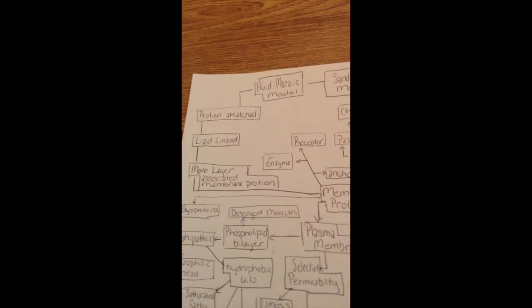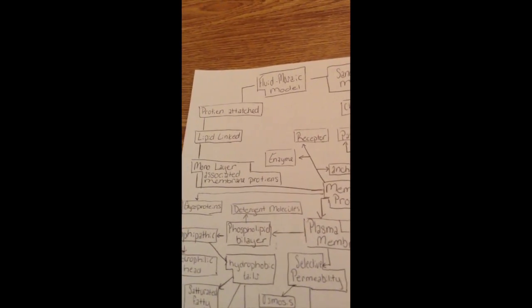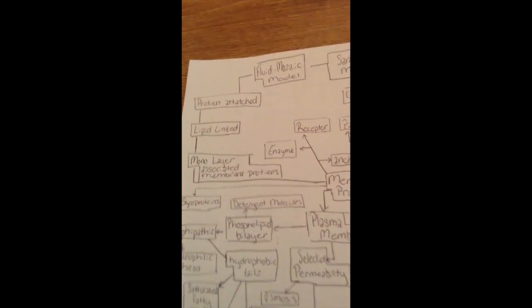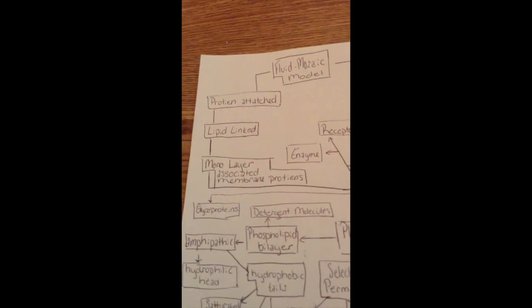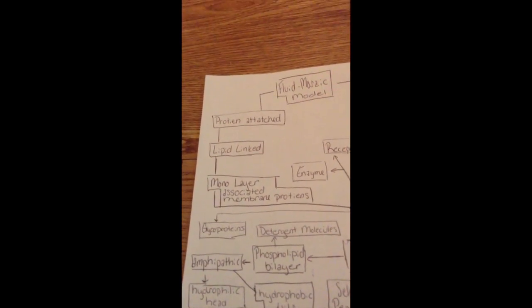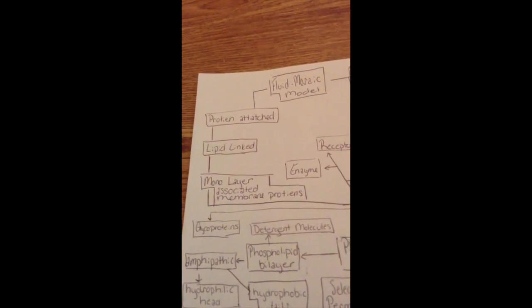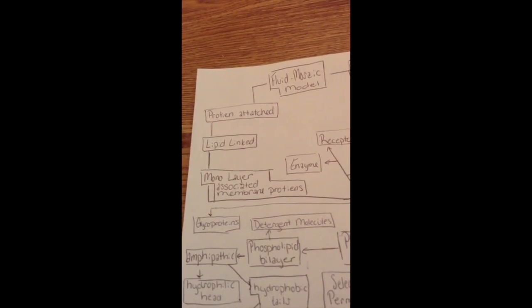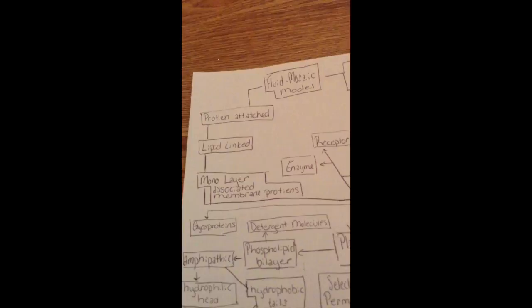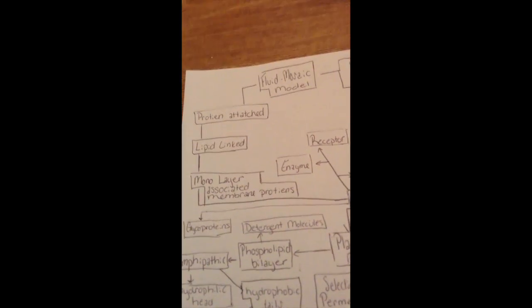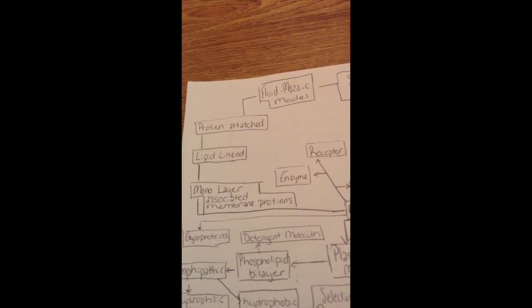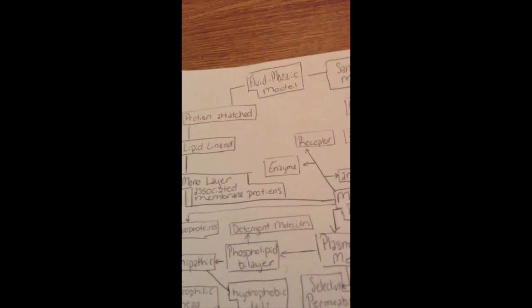We have monolayer associated proteins, and that's when the protein is only in one of the double layers of the phospholipid bilayer. And we have lipid linked, which means they are associated with only the inside of the membrane, but mostly they're on the outside. Just like one little part of the protein is linked. And then there's the protein attached, and those proteins are only there to attach to other proteins in the membrane. They're not actually attached to the membrane at all.